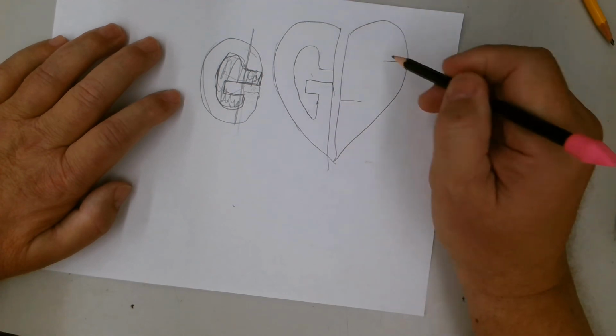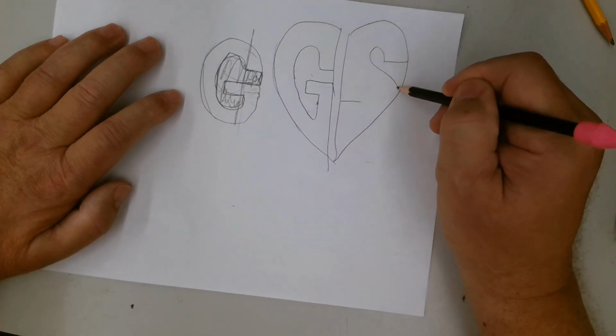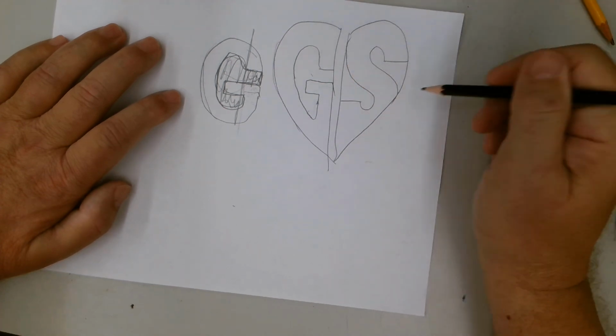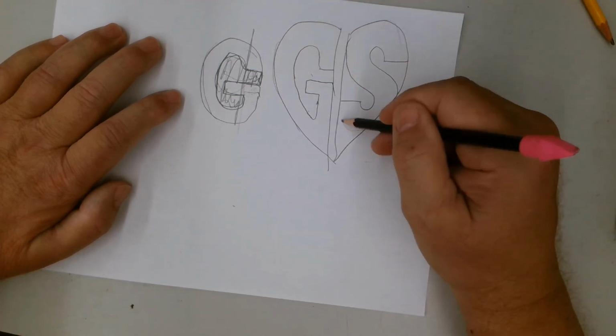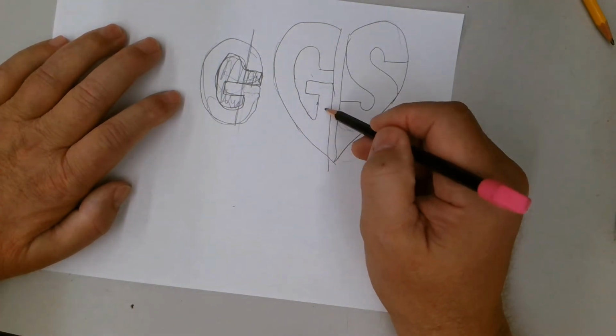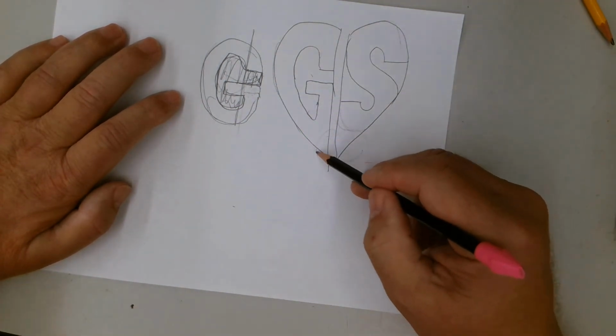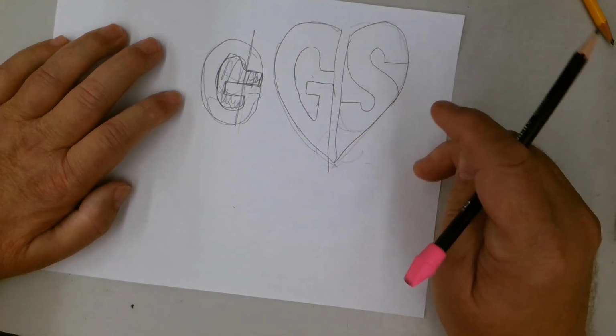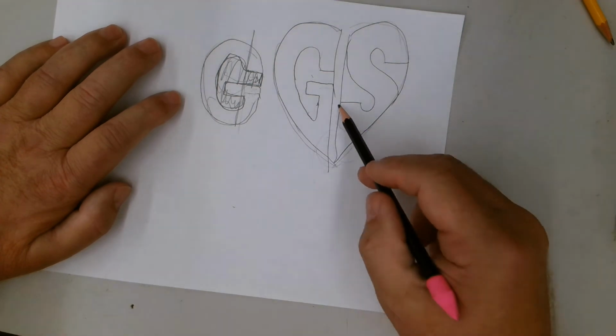We're going to come in, we're going to make a curved line and come down. We're going to come down and make a curved line and go up. And we don't have to make this round down here. If you make this round, you're going to lose this tip, just like if you made this round down here, you'd lose this tip of the heart. We want to keep this continuous flow of line around the heart so that we can put our letters in.